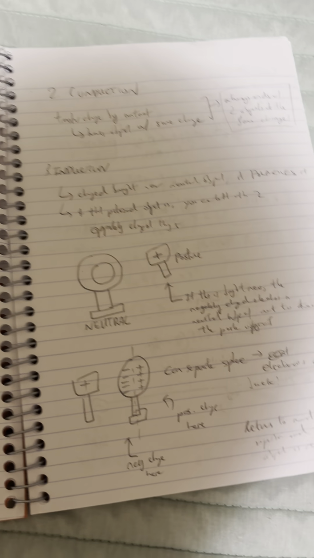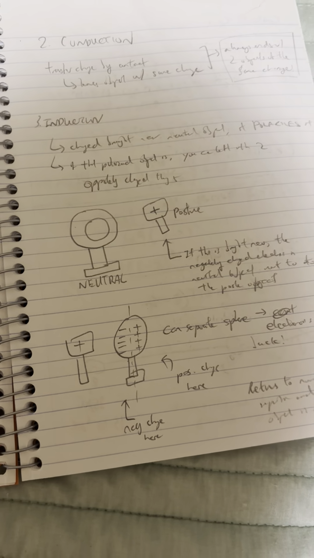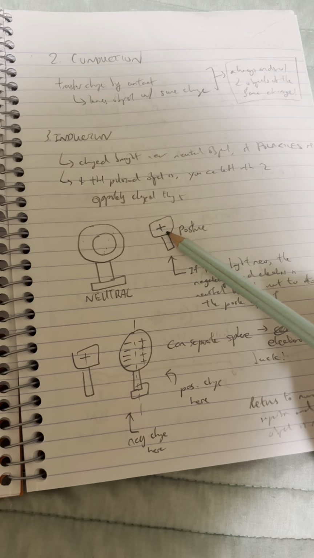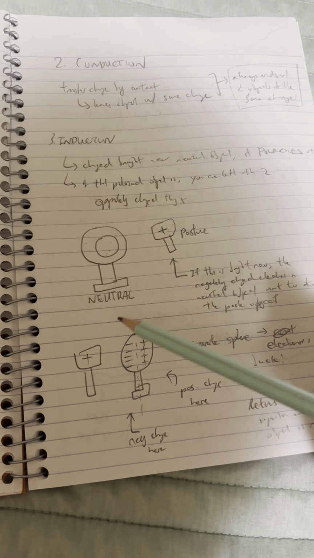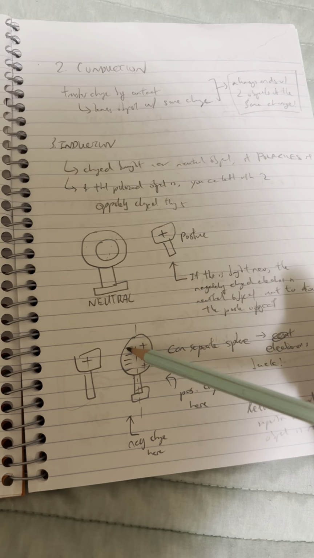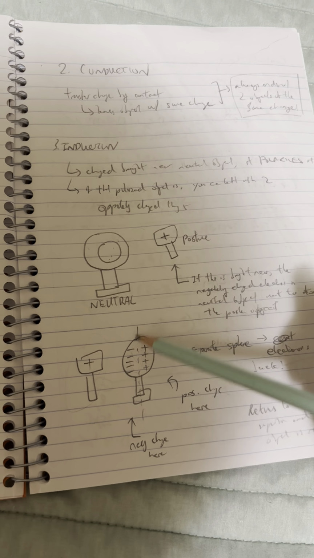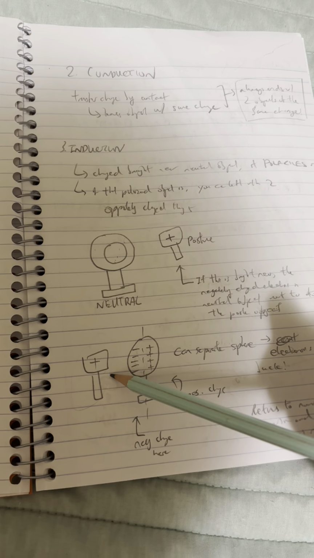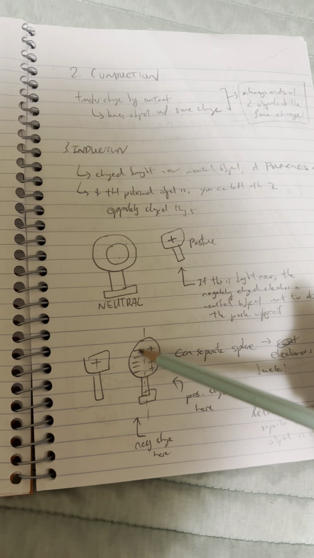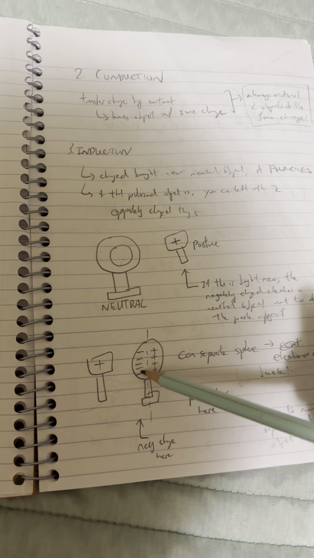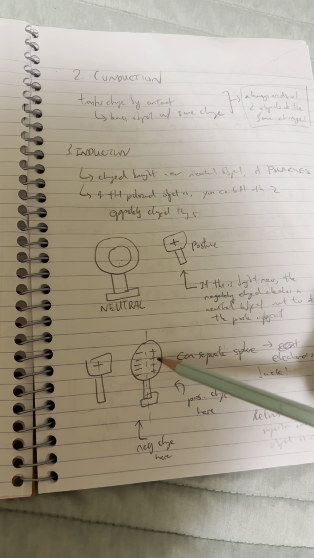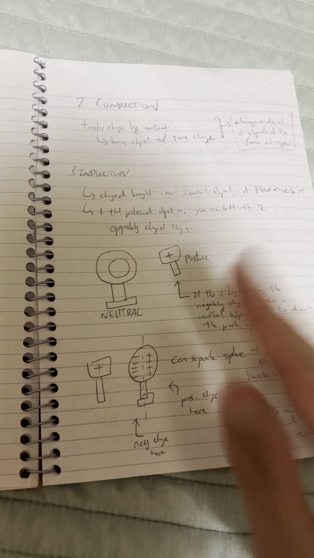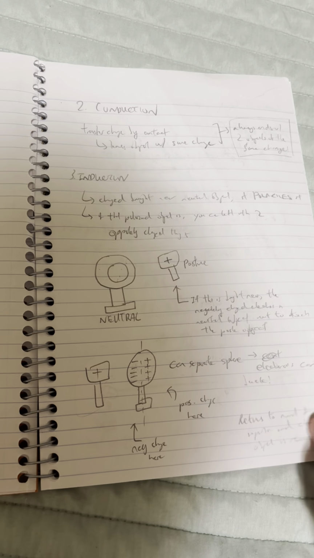Nice. And induction is a bit more special because you're not actually touching the thing. Say we have this neutral sphere, and then we hold a positive charge next to it. Once we hold it near, the electrons inside this neutral object separate, since the negatives are attracted to the positive thing here. So all the negatives end up on this side. This half becomes negatively charged, while this side becomes positively charged. And if we somehow cut this thing in half, you get two separately charged objects, which is really cool. And this process is called polarization.